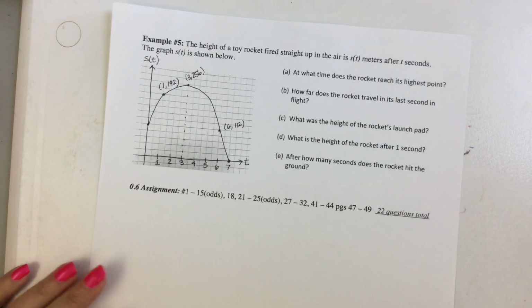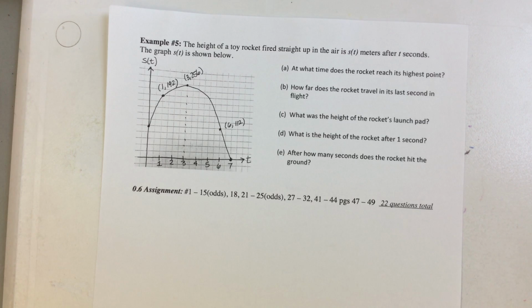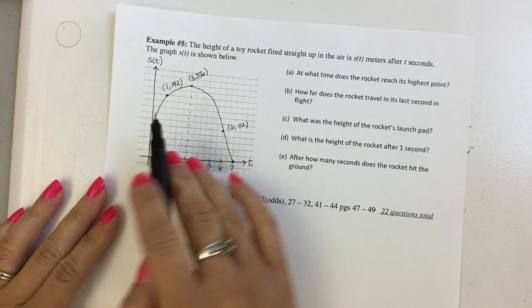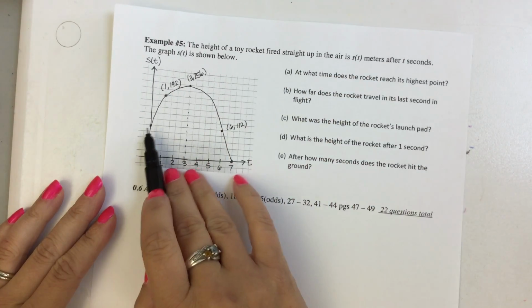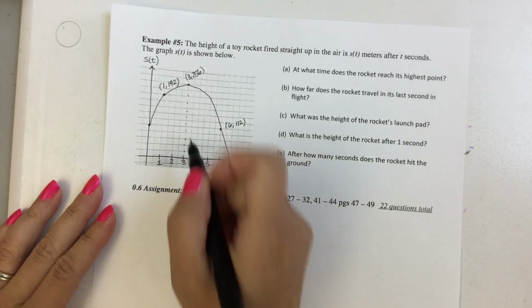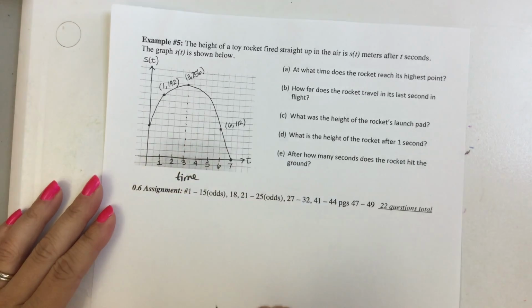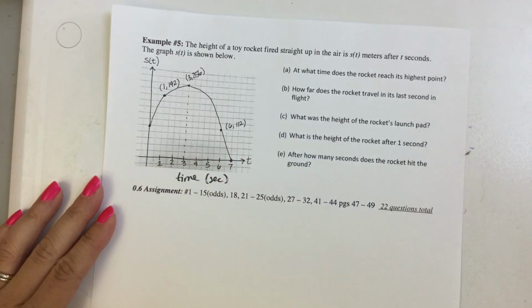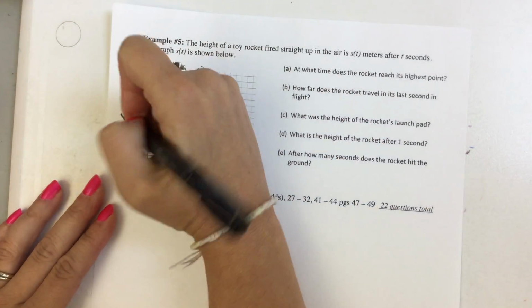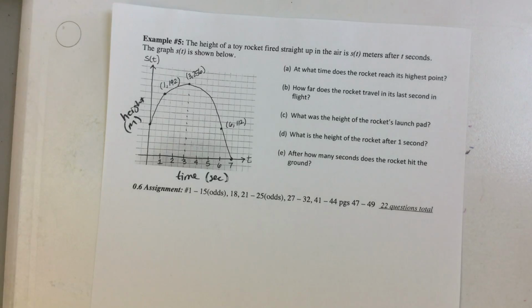Okay, example 5, what we are doing is looking at a function in its graphical form. So we are simply going to read the graph to answer the questions. This is the height of a toy rocket. So it was fired straight up into the air. After t seconds, the height is shown. So t, that's your x value. It's the time in seconds. This is the height. S of t is the height, and it is in meters.